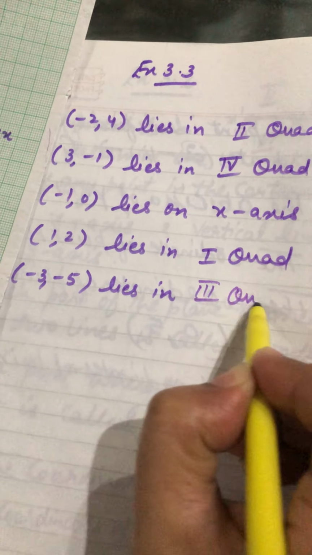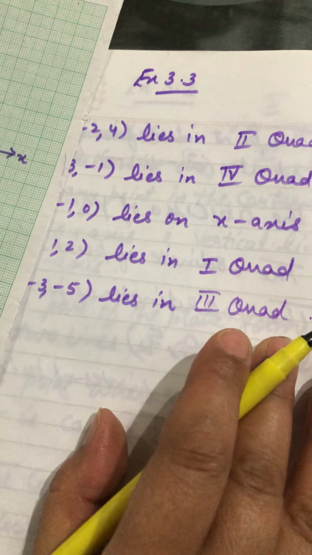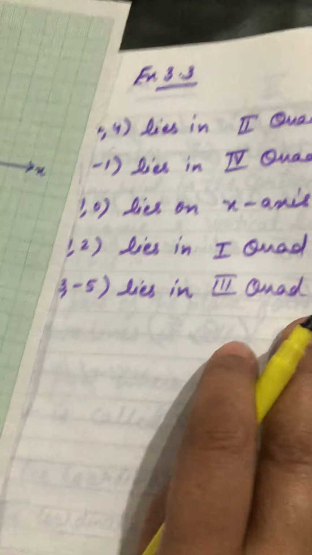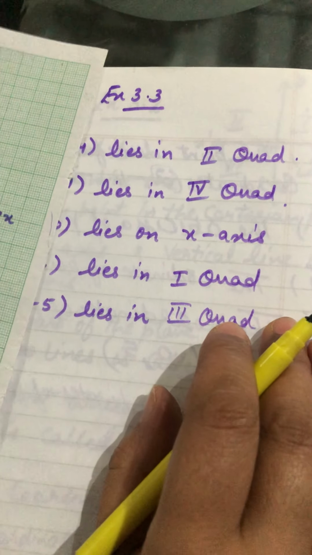And the last, minus 3 comma minus 5, lies in third quadrant. So this is drawn also. Look, plotting is also done and verified. So this completes your question number 1.